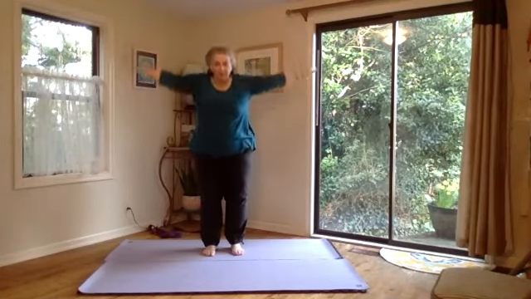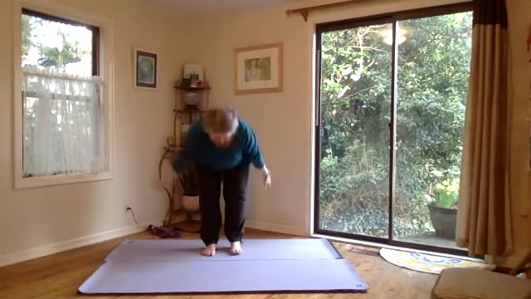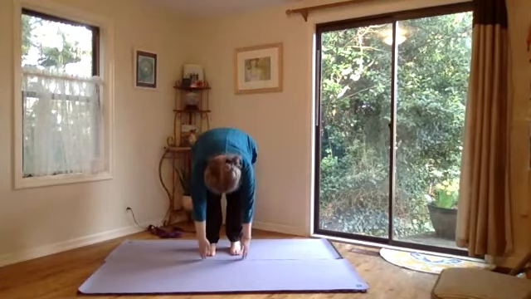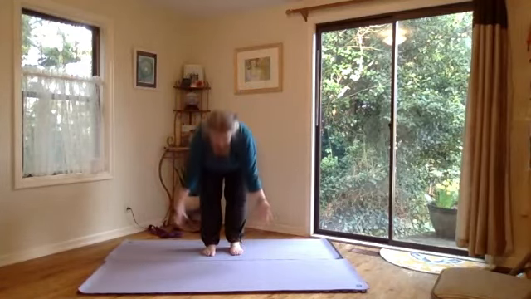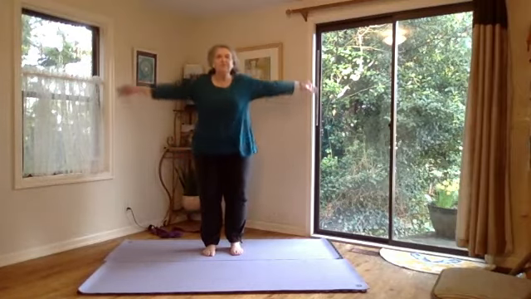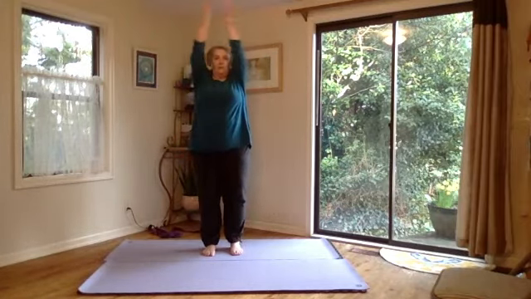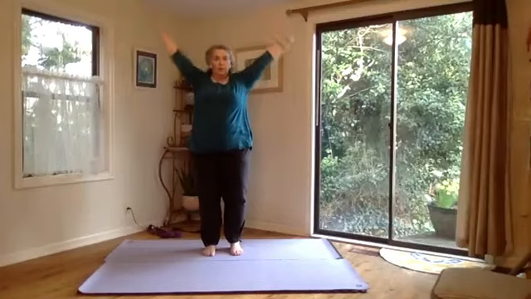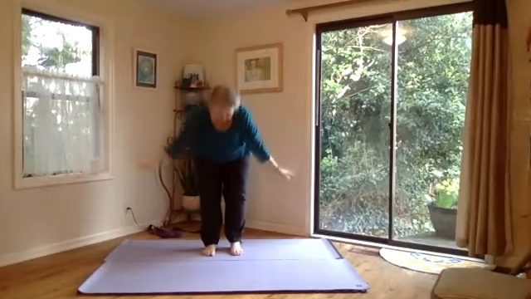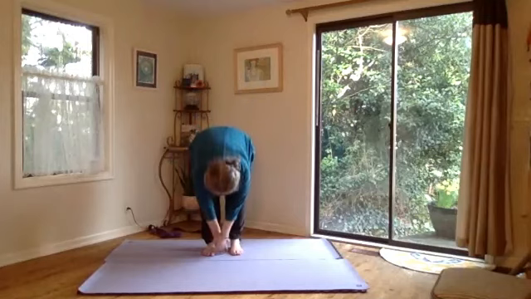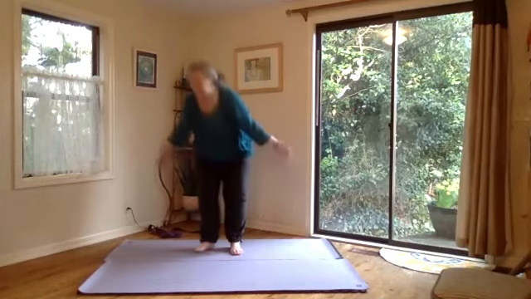Forward fold. Bend the knees as needed. Breathe in to sweep up. Fold again. Breathe in to sweep up.